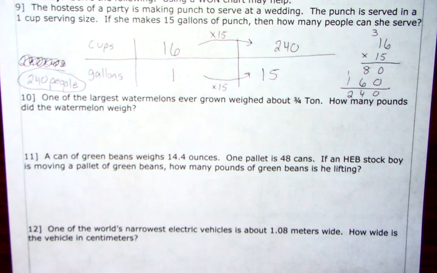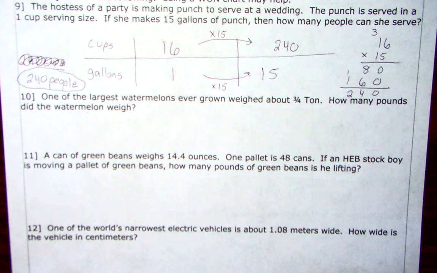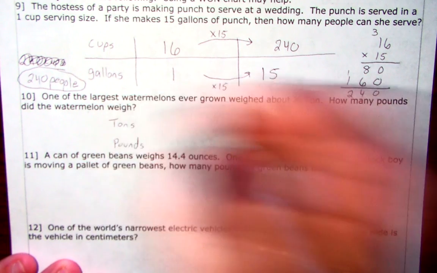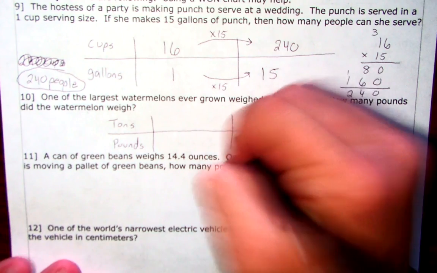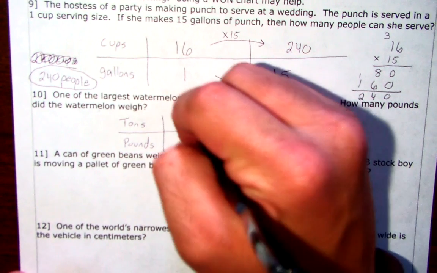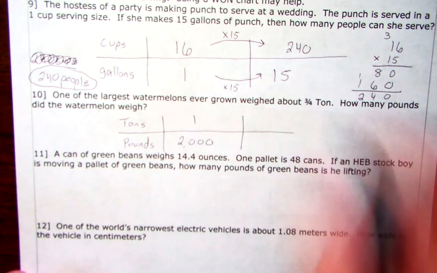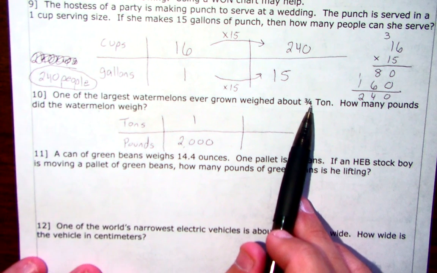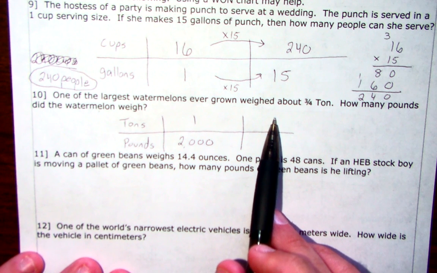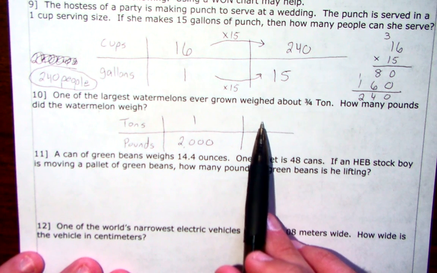Alright, number 10. One of the largest watermelons ever grown weighs about 3/4 of a ton. How many pounds did the watermelon weigh? So we are comparing tons to pounds. So let's look at the star chart. 1 ton is equal to 2,000 pounds. Well, it says we're going 3/4 of a ton. You can either put it as 3/4 or you can turn it into a decimal. It does not matter. I think I'm going to turn it into a decimal.